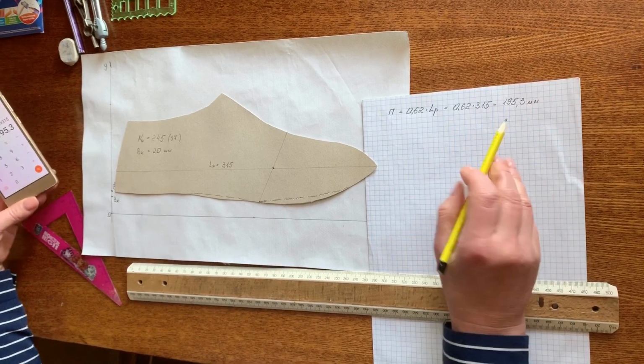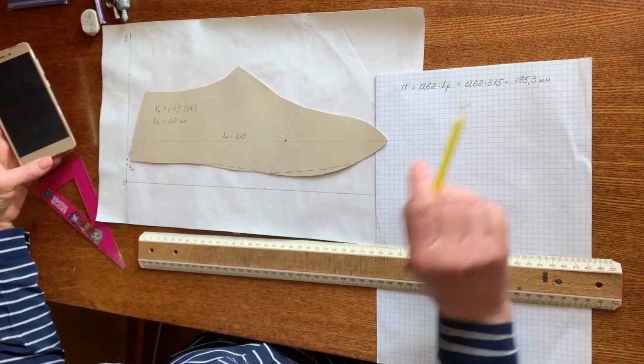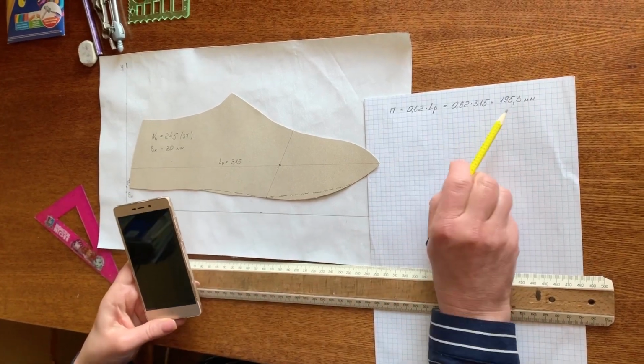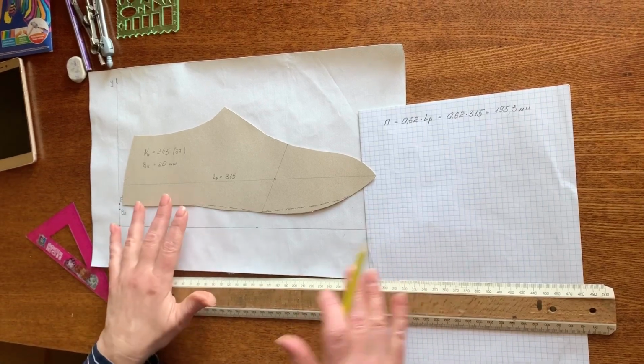It is possible to round the given number. See, we will have 195 millimeters. It is rounded mathematically.